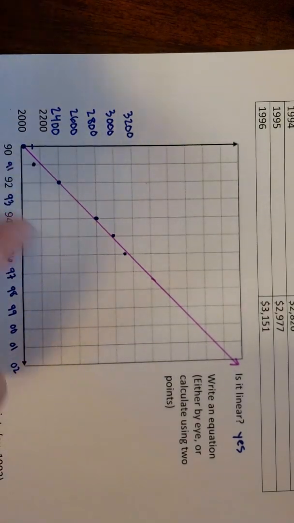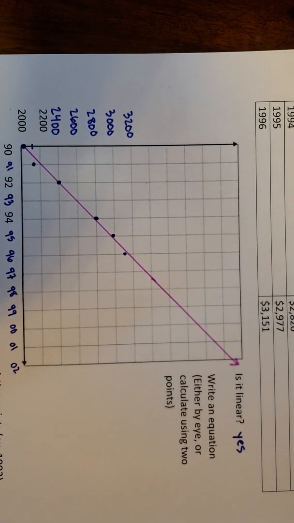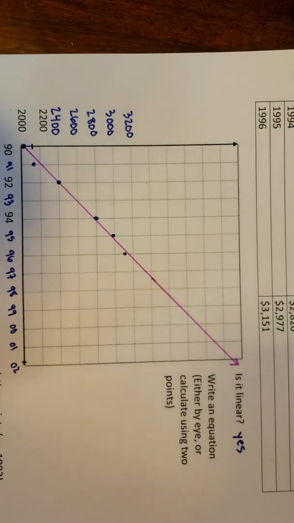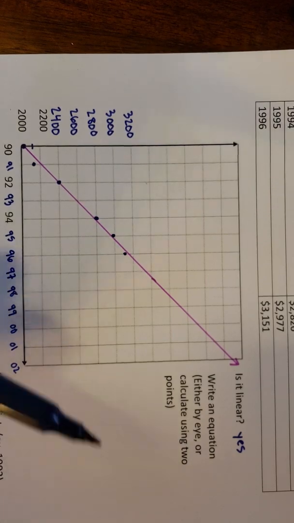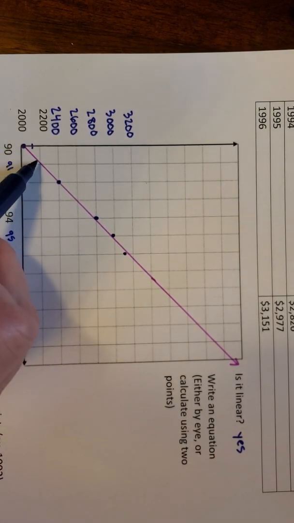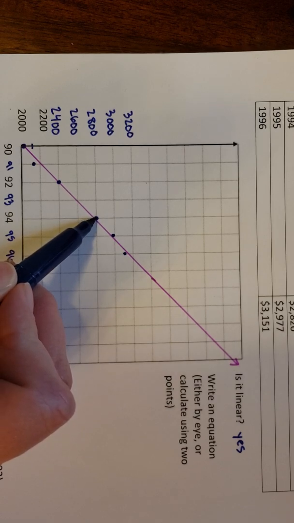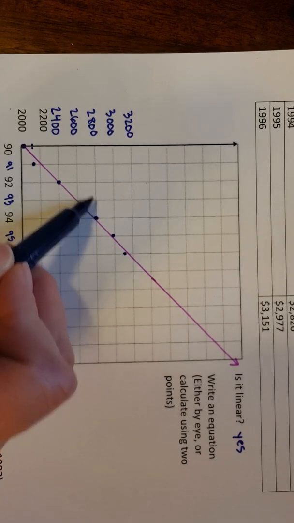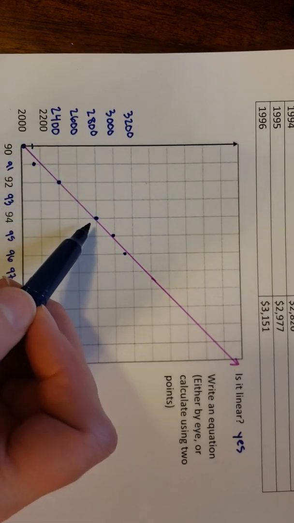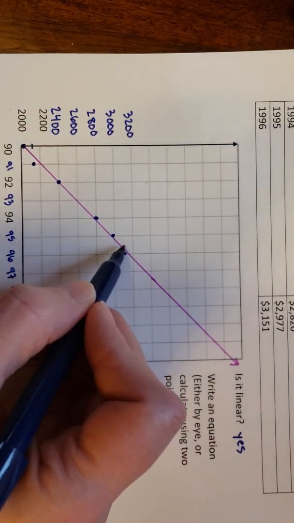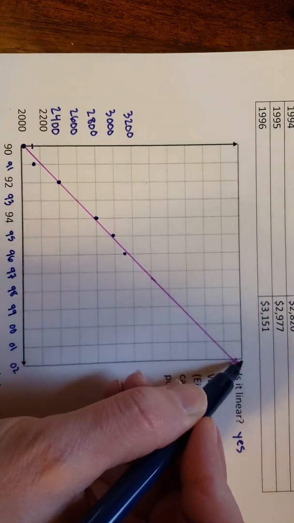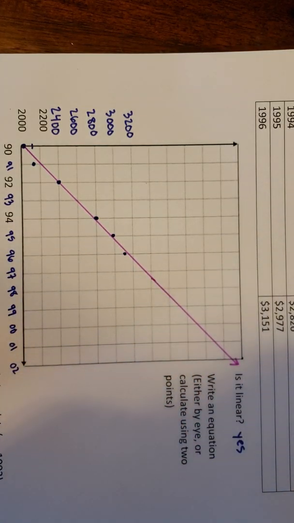All right, and so now we can write an equation. We can either just look at the graph and write our equation from there, or you can use 2 points. Now here's my problem. See how it goes up one, right one, up one, right one, up one, right one, up one. So I'm tempted to say y equals x, but remember each of these x's represents 200, so it'd be y equals 200x. But if I keep doing that, it doesn't go through, it's not quite 200. So it depends on how accurate I want this to be.